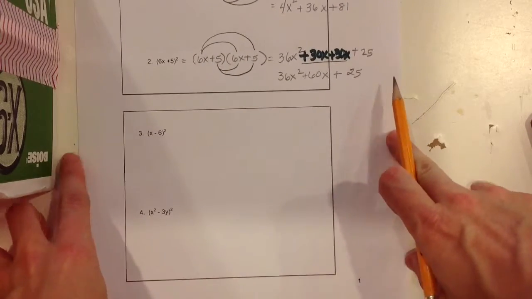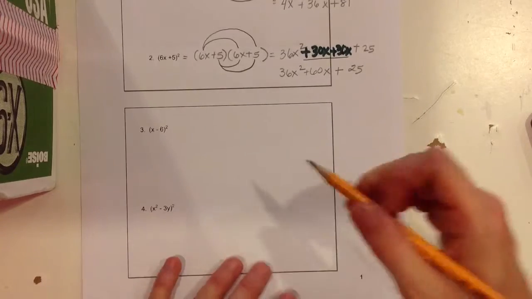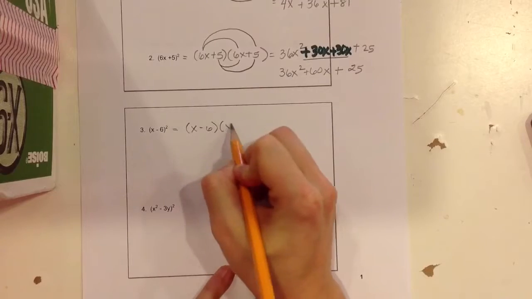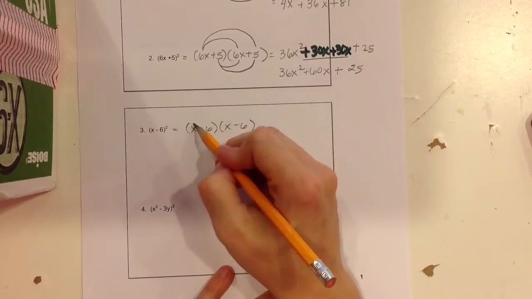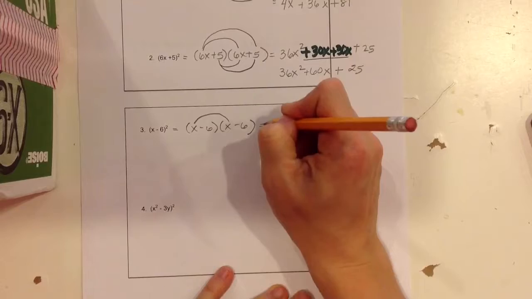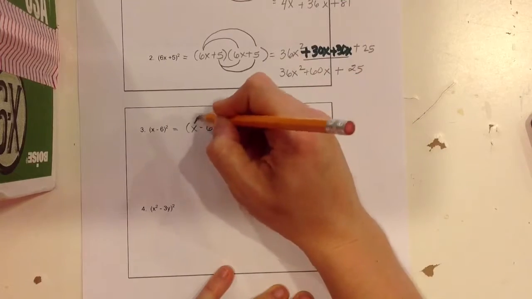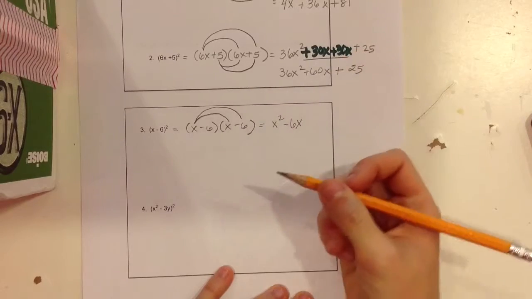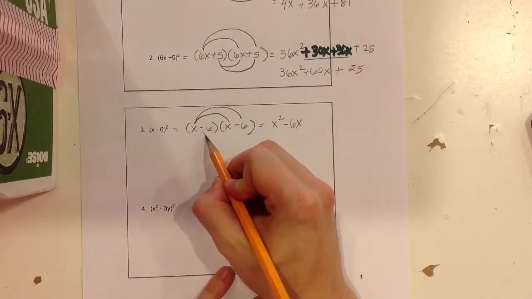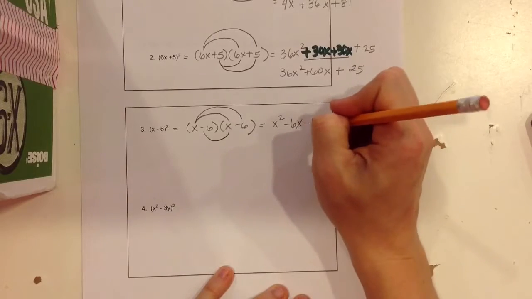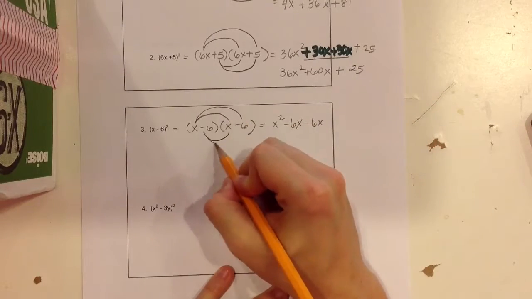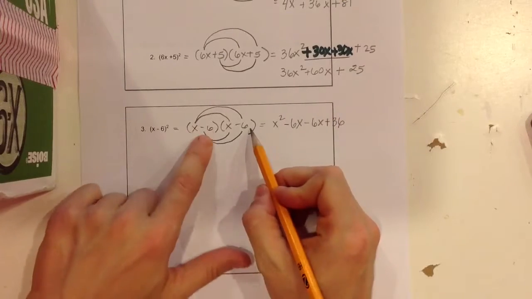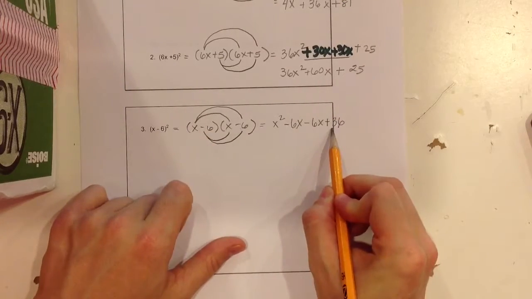All right, and we're going to continue with these two on the bottom. So I have x minus 6 times itself. And so I'm going to say x times x is x squared. X times negative 6 is negative 6x. Now I'm going to distribute this negative 6 to the x and get negative 6x. Negative 6 to the negative 6 and get positive 36. Now why is it positive? Because I have a negative times a negative, and that gives me a positive.